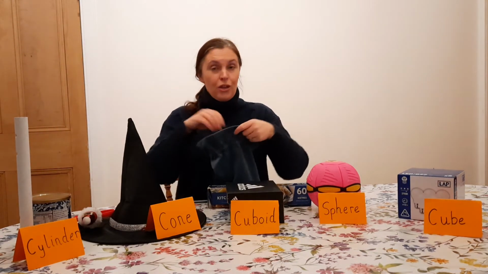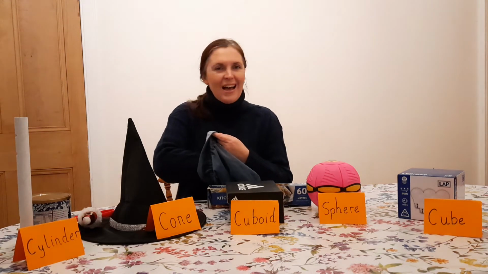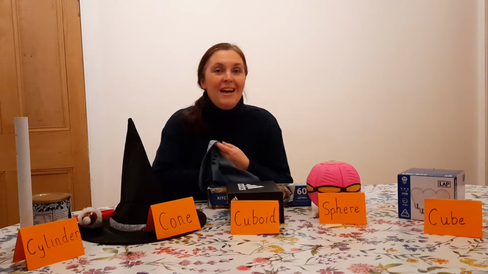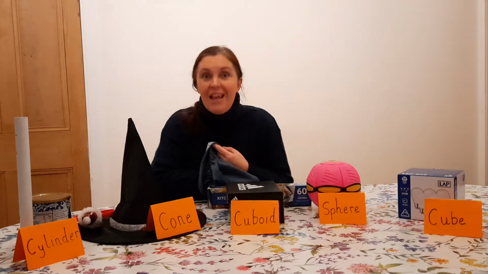So what you do is, one person will put their hand in the bag and they can close their eyes, no peeking, and have a little feel around and see what they can feel. And then they have to describe what they are feeling and see if you can guess what the shape is.